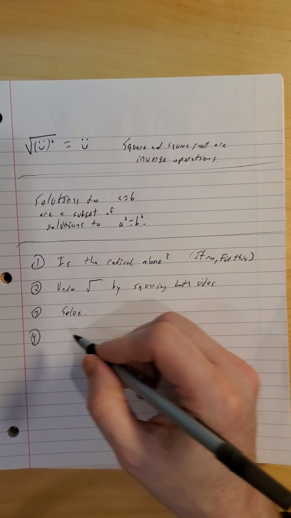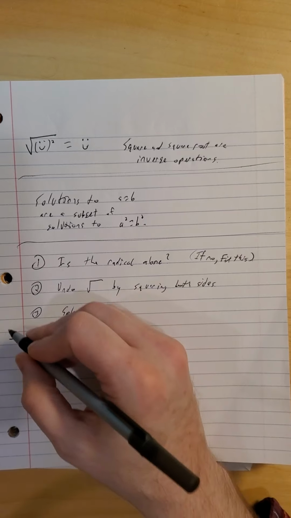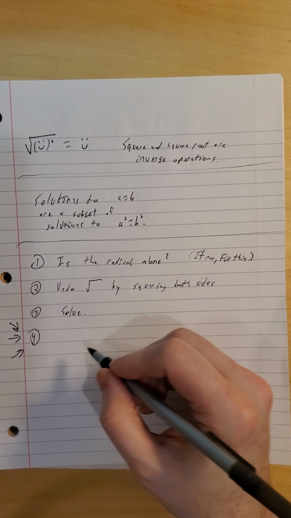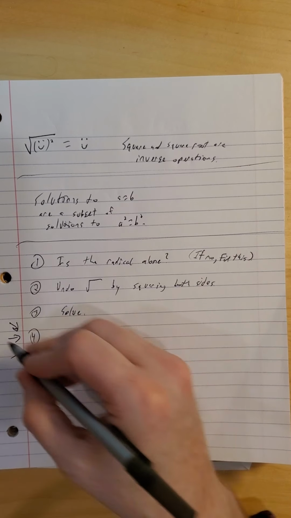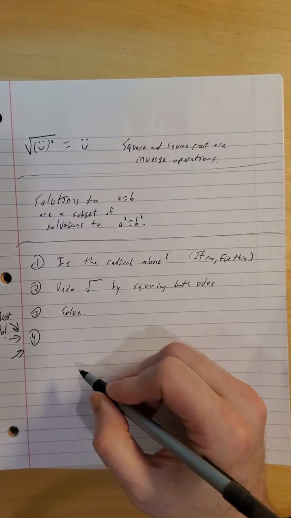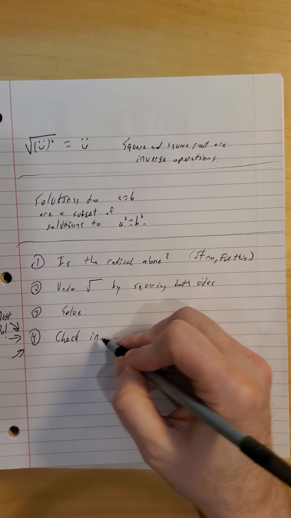In this one, written in stone, not just a good idea like it is with linear equations or even with quadratics. Required step, must do. Check.